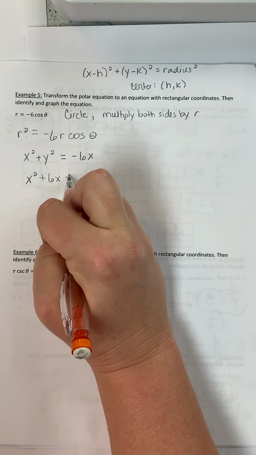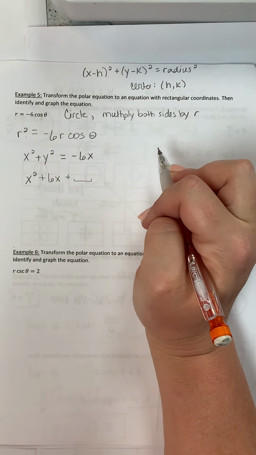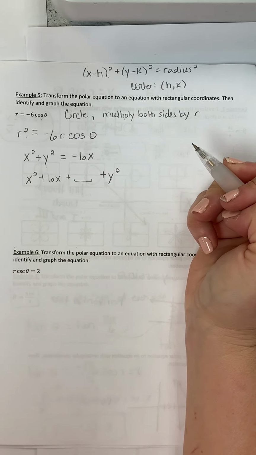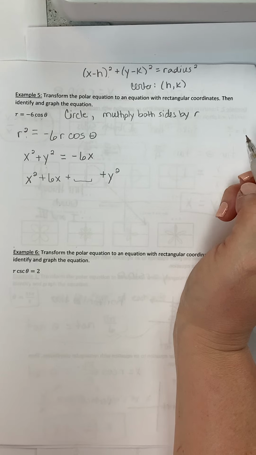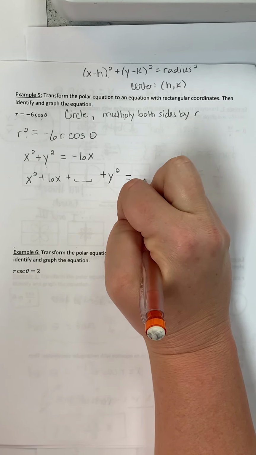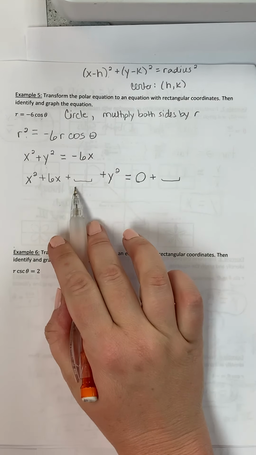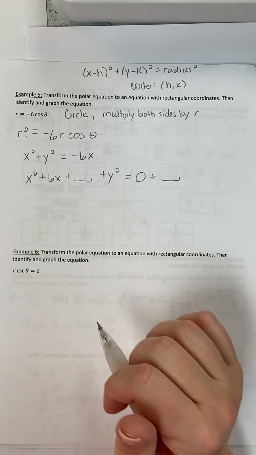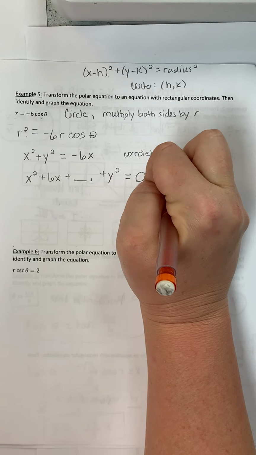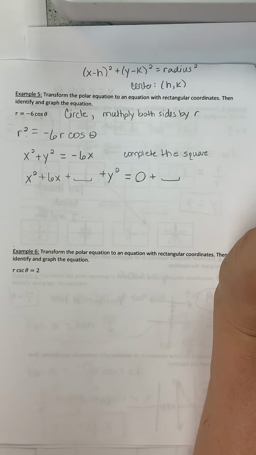So if I'm going to complete the square, I'm going to leave room for that little constant that's going to help me do that. Now, I still have plus y squared. I don't have to complete the square for him because I don't have a y term. I just have y squared. Equals, and then on this side I'm going to have 0 plus another blank, right? Because if I put a blank here, I have to put a blank there. Okay, so now I'm going to complete the square, and I only have to do it for x because I don't have a y term.